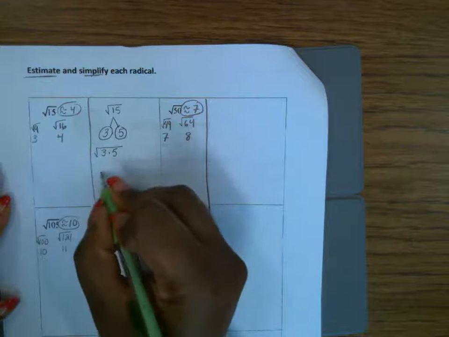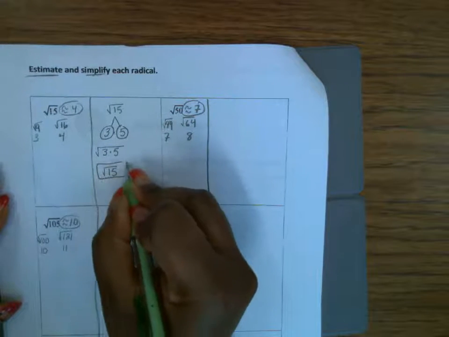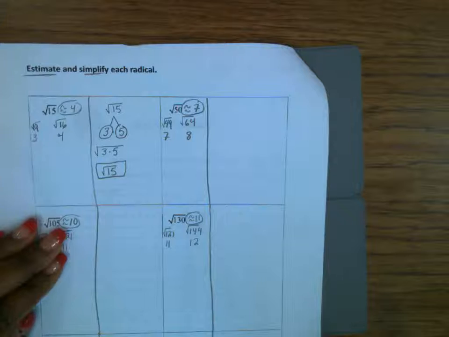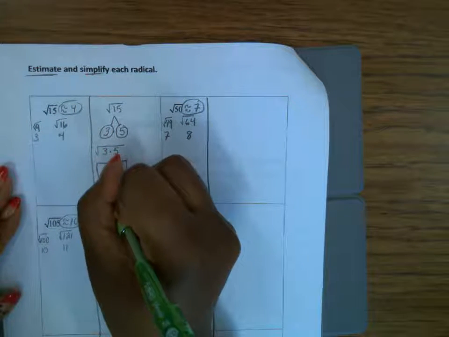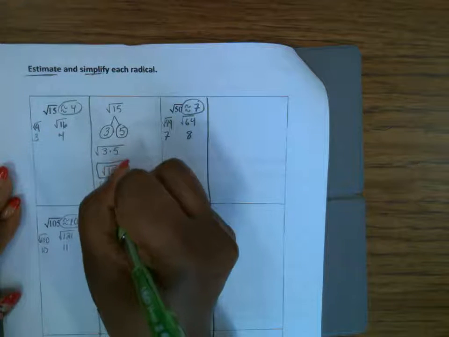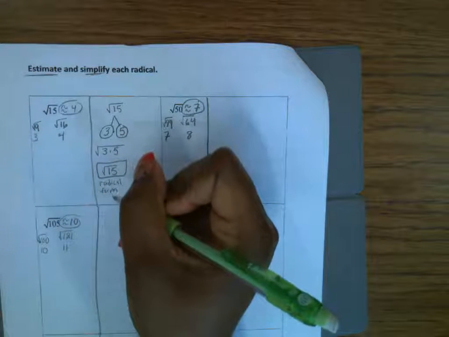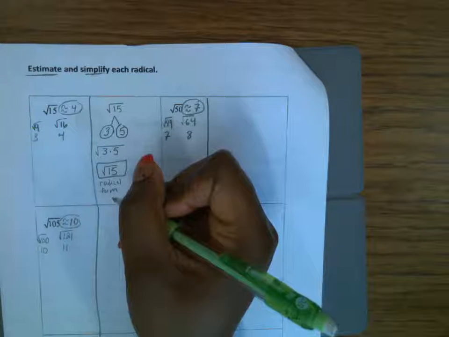We don't have any pairs here, so we can't take anything out. So when we multiply this back together, we realize that this is simplified. It was already as low as it can go. So your answer is the square root of 15. It was already reduced. This answer is written in radical form. Any questions about that?